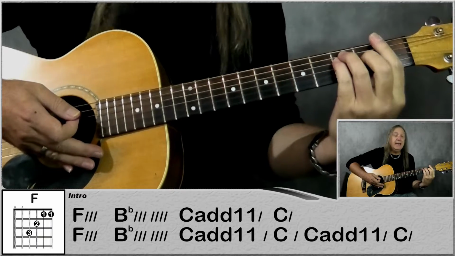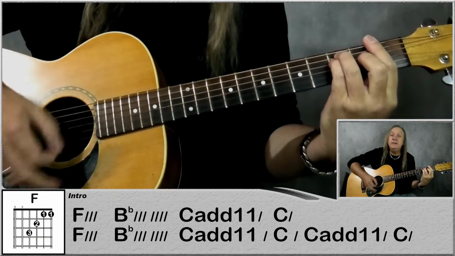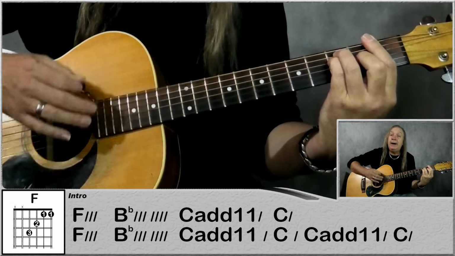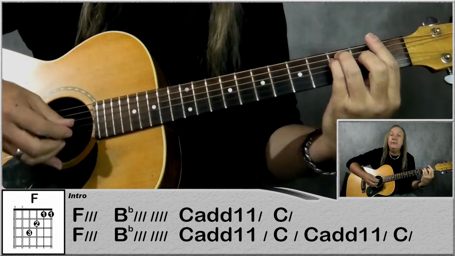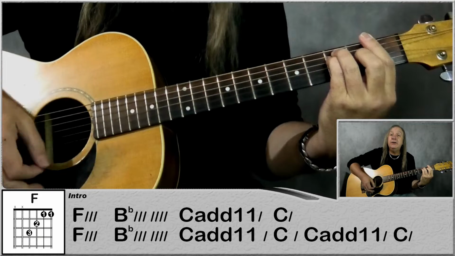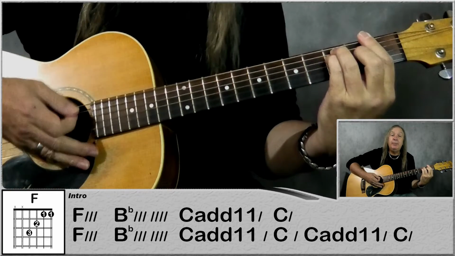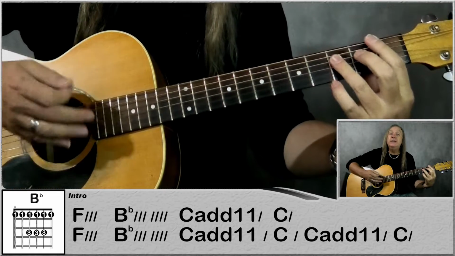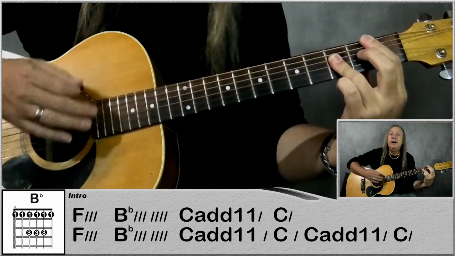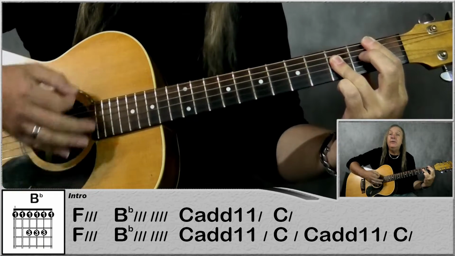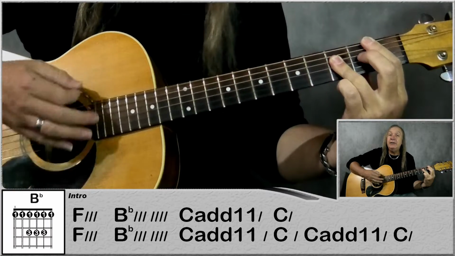So we're just starting on the F, and our strumming pattern is going to be down, down, down, up, down, down, down, up. And that's one bar there. So F for a bar. Then we're going to B flat, same strumming pattern, but we do that for two bars.